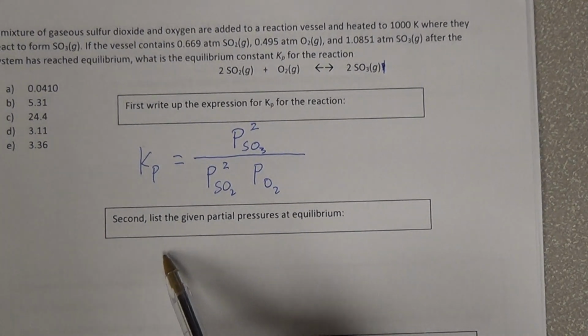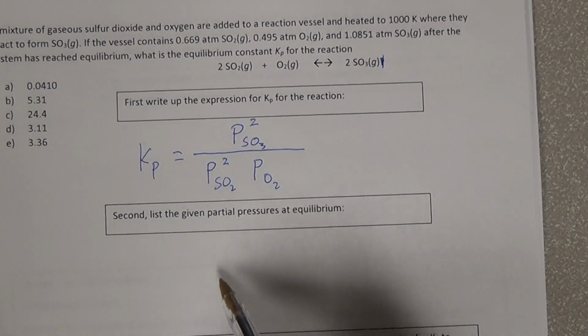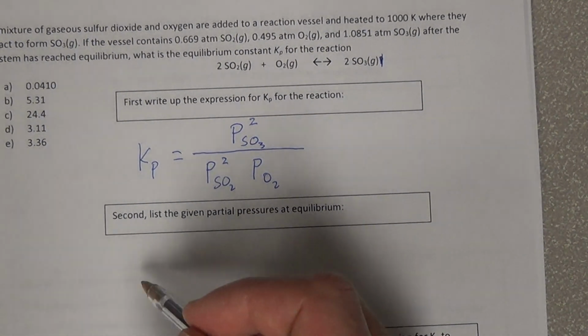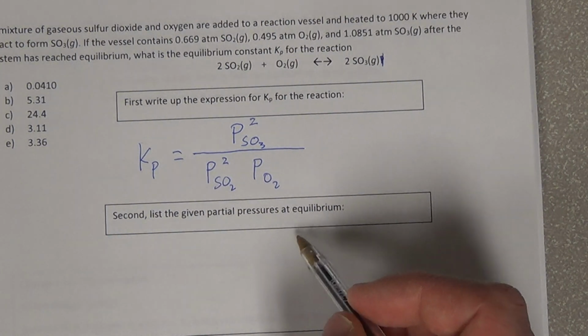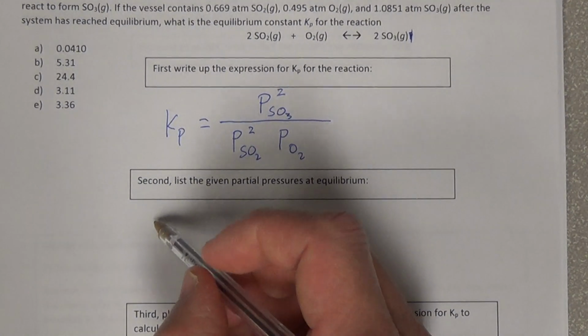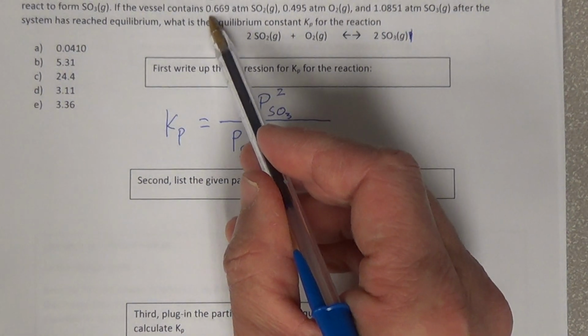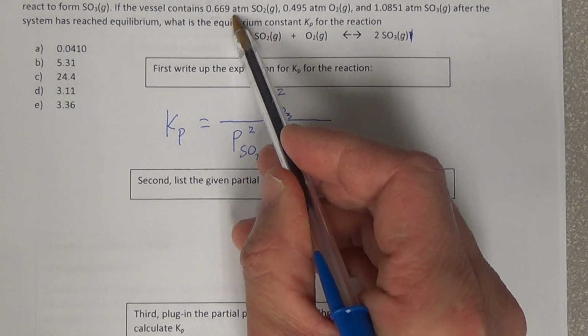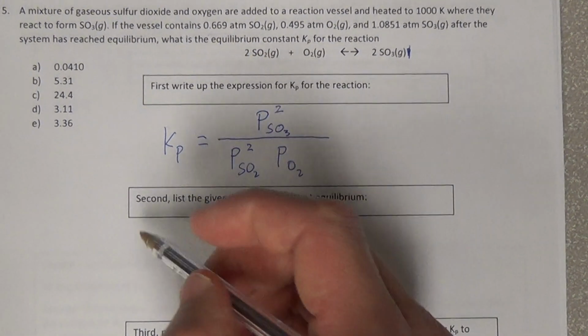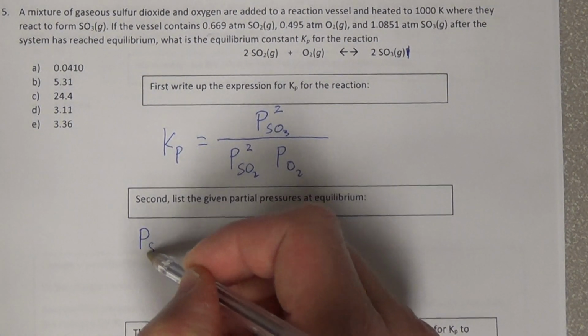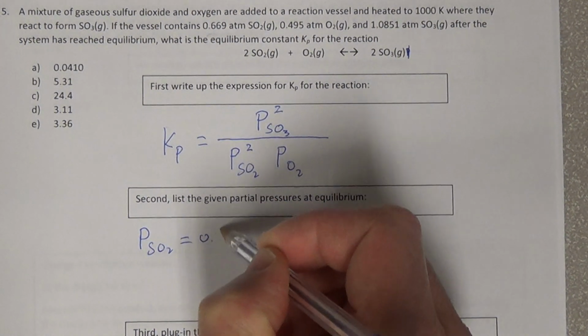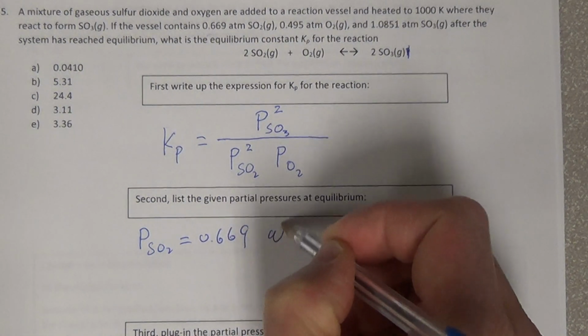Secondly, we'll make a list to make sure you don't substitute it wrong. We'll make a list of the given partial pressures at equilibrium, starting from the first number. First number 0.669, which is SO2. So we list PSO2 equals 0.669 ATM.